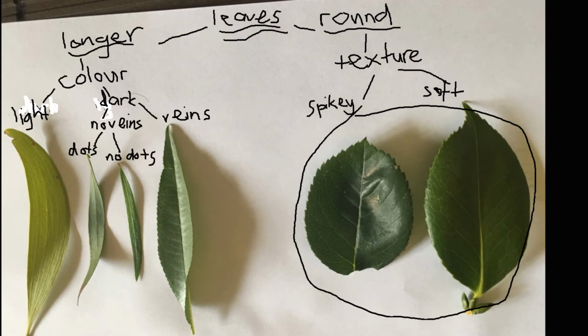So now that all of our leaves have been classified, we can look at them closely and revisit what we've talked about. Firstly, let's focus on the right. Our leaves started together and then we separated them into round or longer. The round were classified as having a different texture. One texture was more spiky to touch or feel, while the other was much softer to feel.